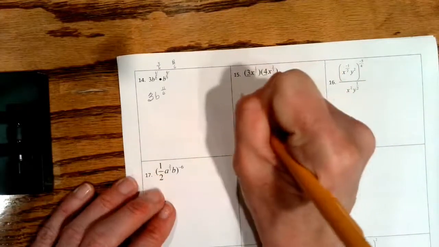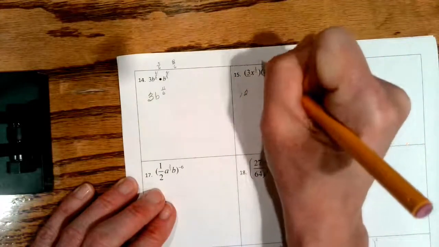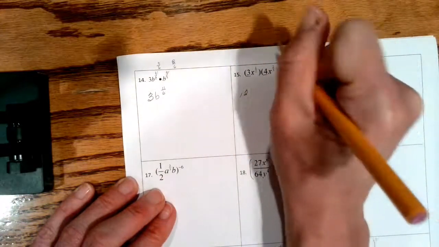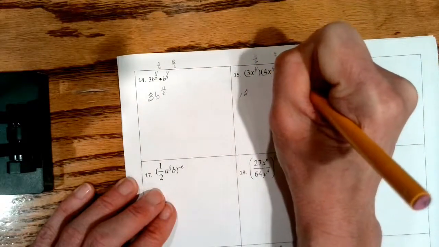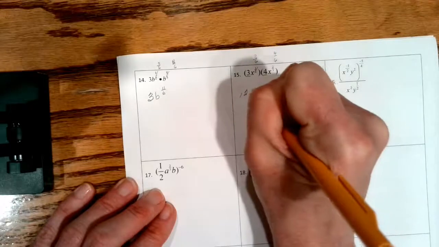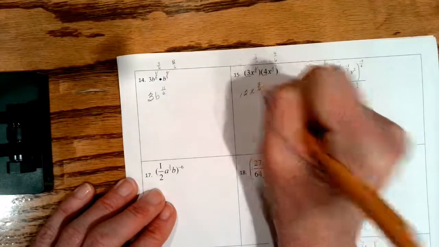3 times 4 is 12. x to the 1/2. x to the 2/3. We can call that 3/6 power. We can call that the 4/6 power. That gives me x to the 7/6 power.